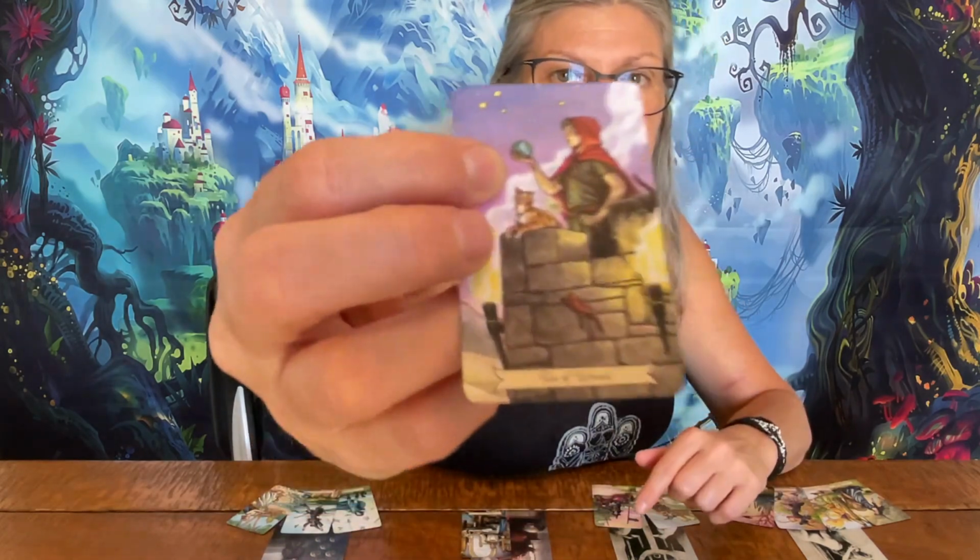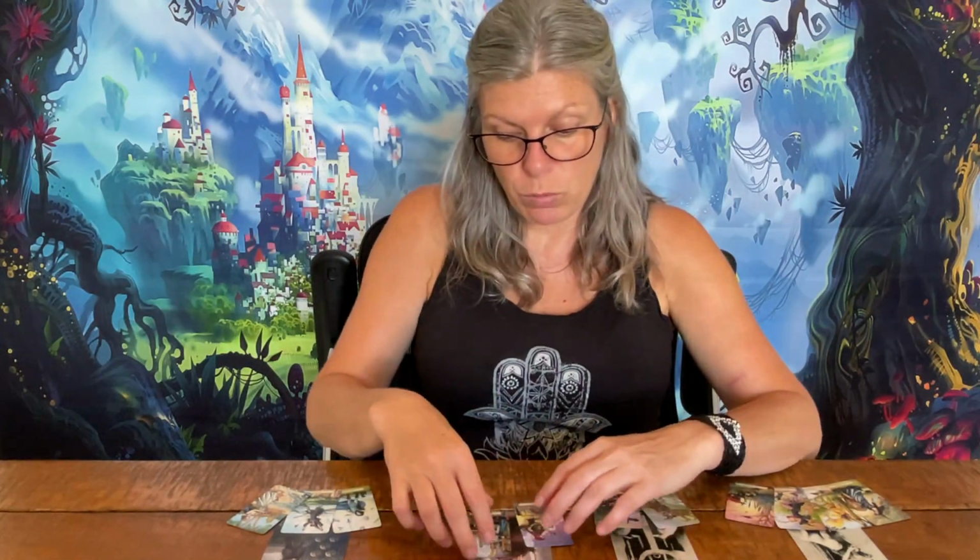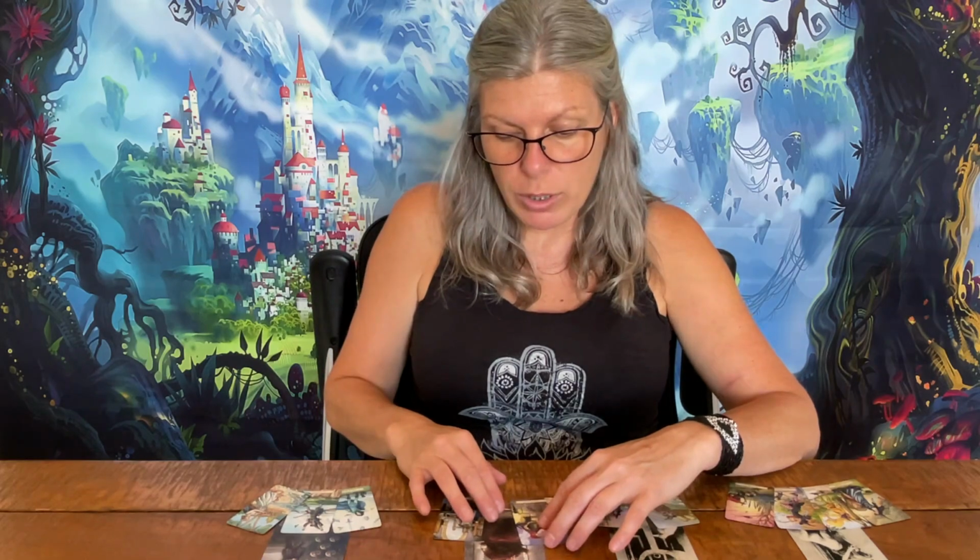Now, look at the Two of Wands. Oh my gosh, the Two of Wands. You see how he's holding the globe? That's so interesting because these are both Aries energy, the Emperor and the Two of Wands. So the Two of Wands is a master of your own domain.